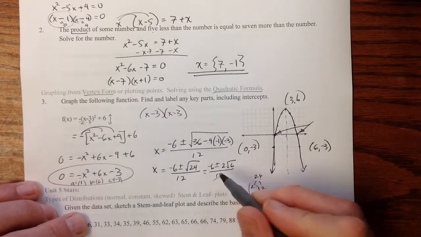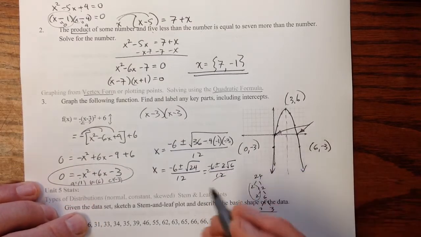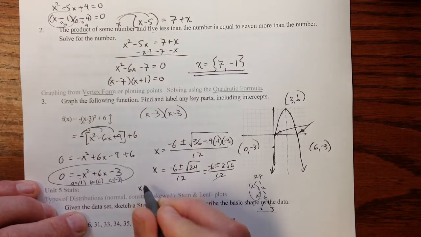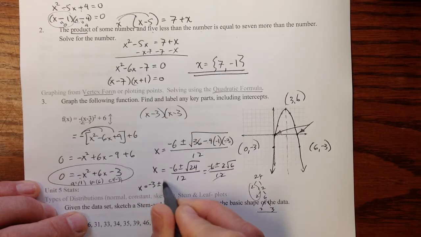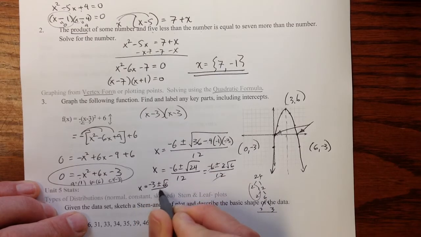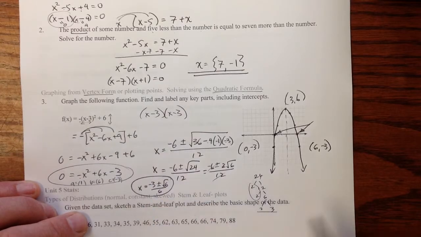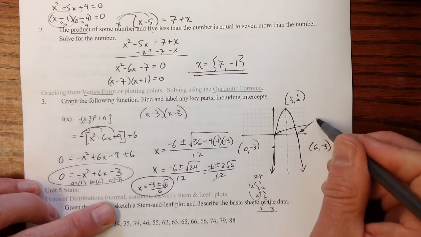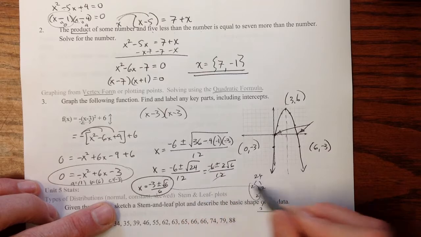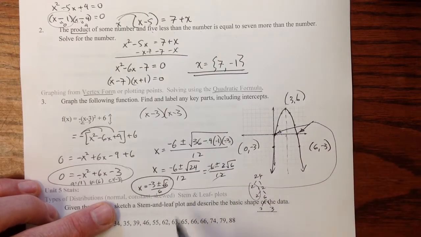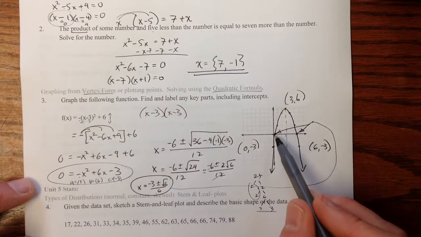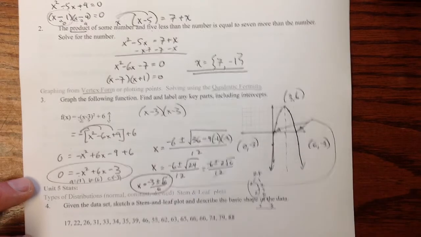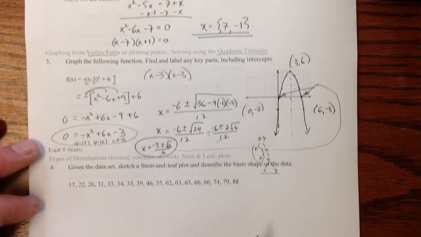Then I can cancel a 2 everywhere. And my final answer is that x has intercepts of minus 3 plus or minus the square root of 6 over 6 when I've canceled 2. And that's what these are. Okay, so I could maybe draw a line up there, and that would be good enough. Alright, you could also find on a calculator they're going to be approximately like 1.5 and 5.5, something like that.